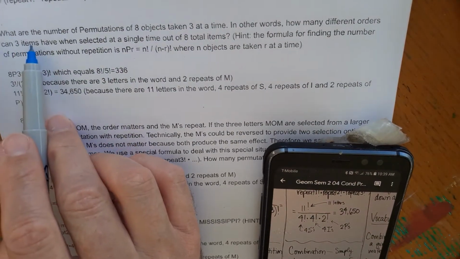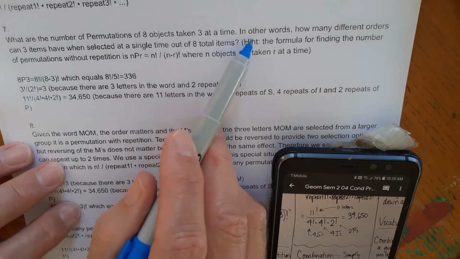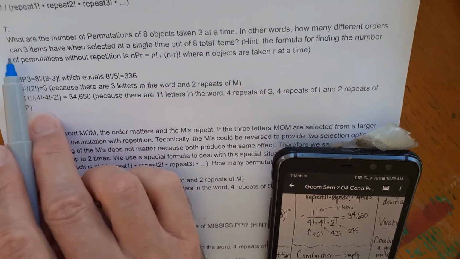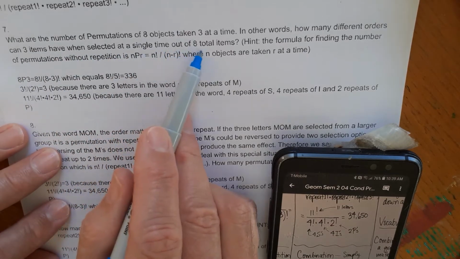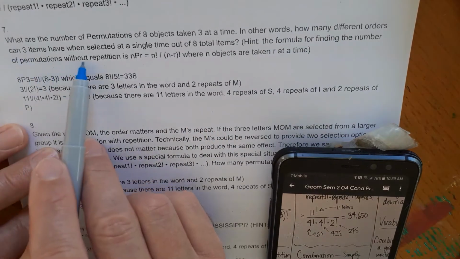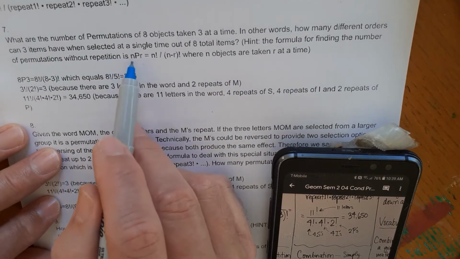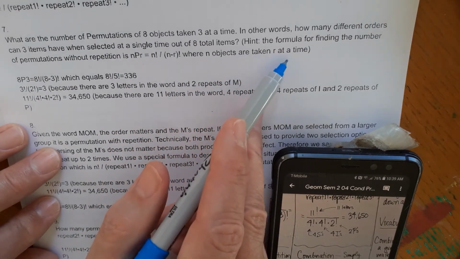What is the number of permutations of 8 objects taken 3 at a time? In other words, how many different orders can 3 items have when selected at a single time out of 8 total items? Hint: the formula for finding the number of permutations without repetition is nPr equals n factorial over (n minus r) factorial, where n objects are taken r at a time.